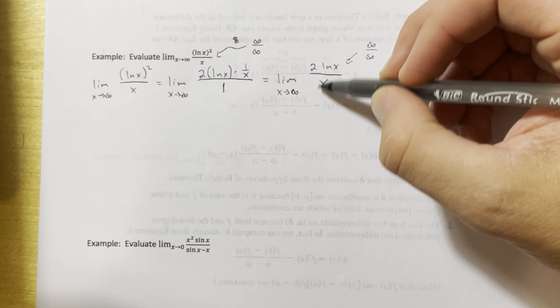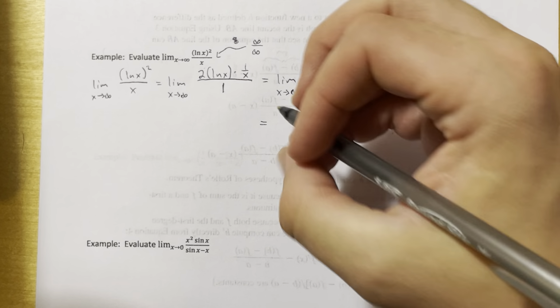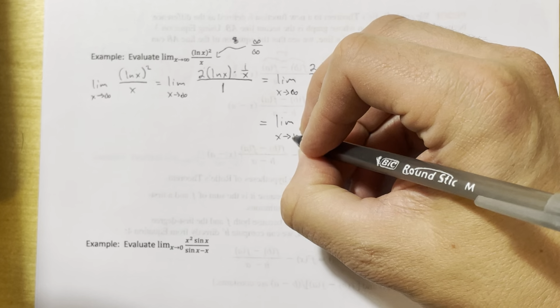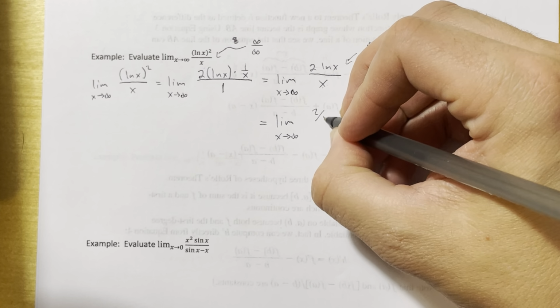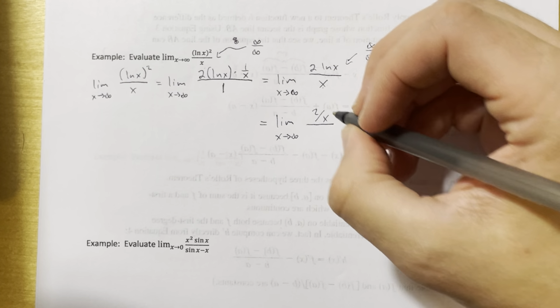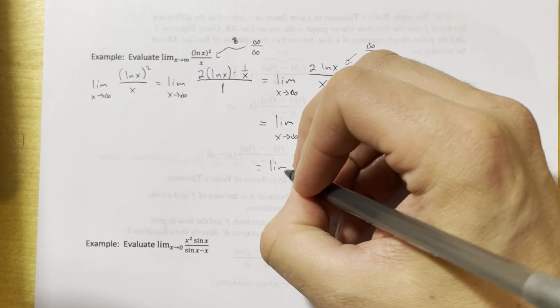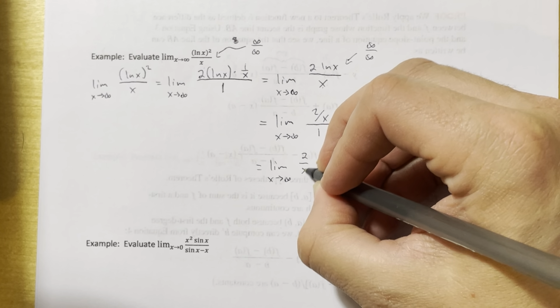Because this limit is still an indeterminate form, I can apply L'Hopital's rule a second time and take those derivatives again. So this becomes the limit as x approaches infinity. The derivative of my numerator is 2 over x, and the derivative of my denominator is 1. This is the same thing as the limit as x goes to infinity of 2 over x.